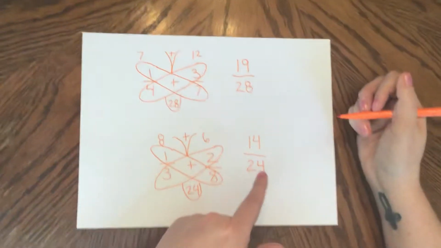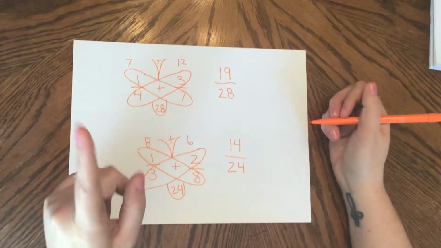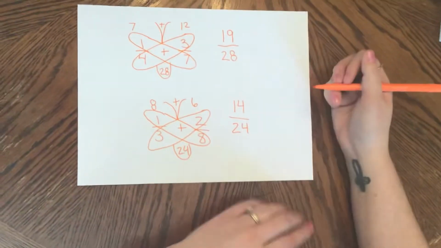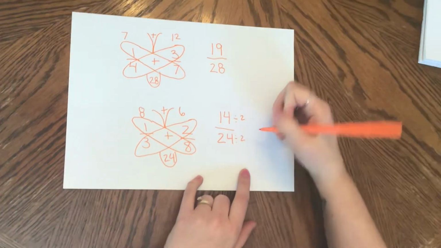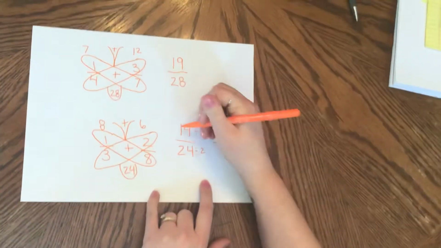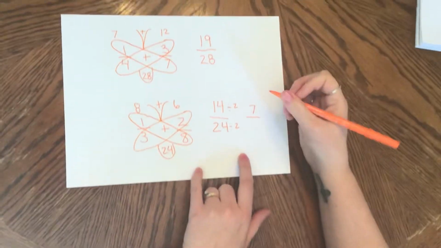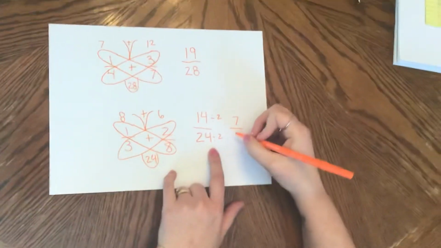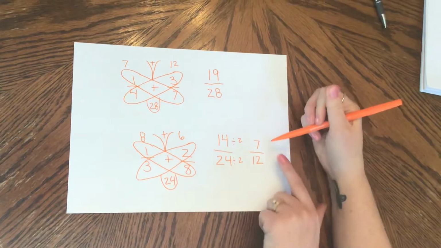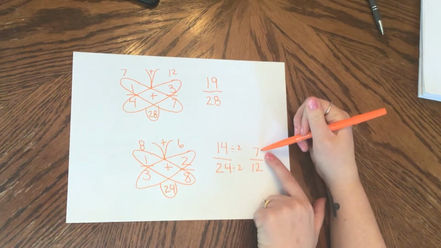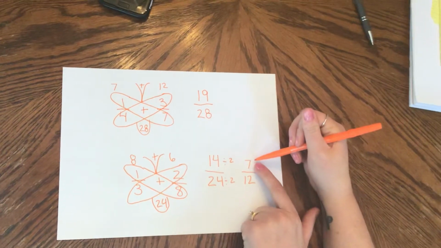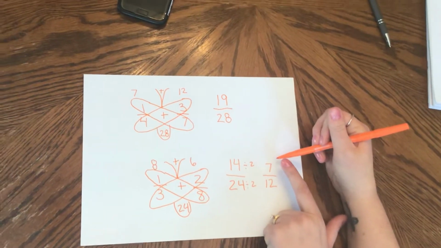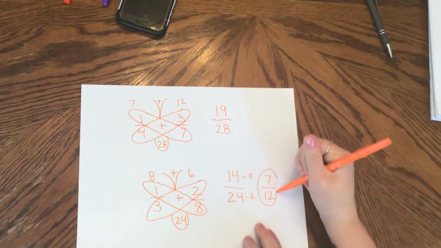Now, this is the first video that I'm going to show you some tricks of how to reduce. These two numbers are both even. So the first thing that I could do is divide by 2. If I divide the top by 2, I get 7. If I divide the bottom by 2, I get 12. So now I cannot reduce this number anymore because 7 does not go into 12 and 7 only has the factors 1 and 7. So this is my answer.